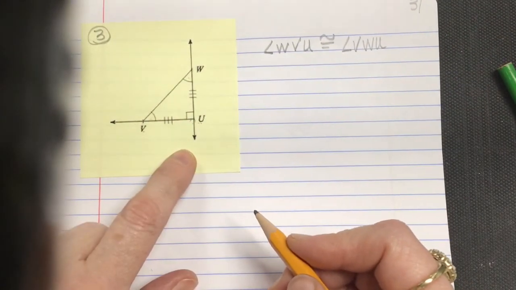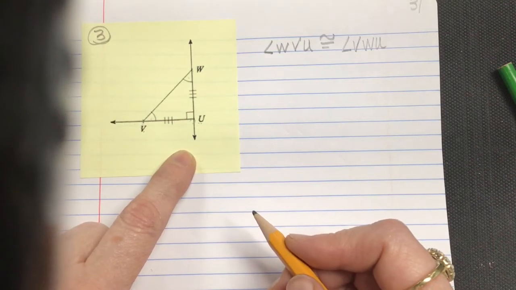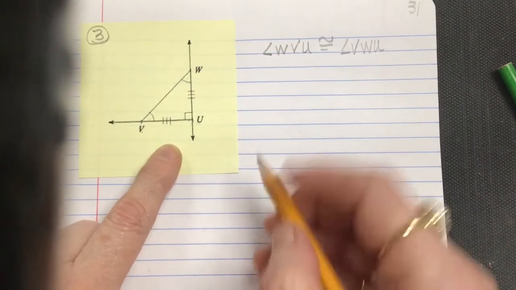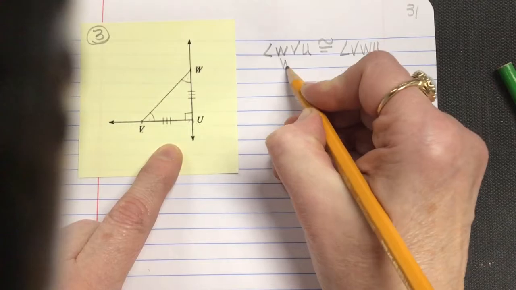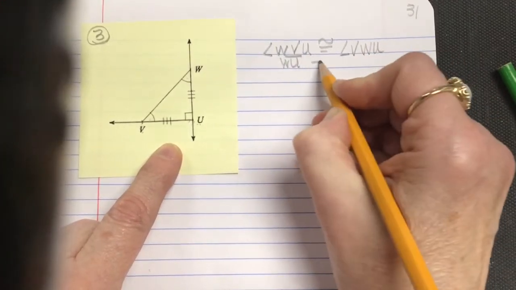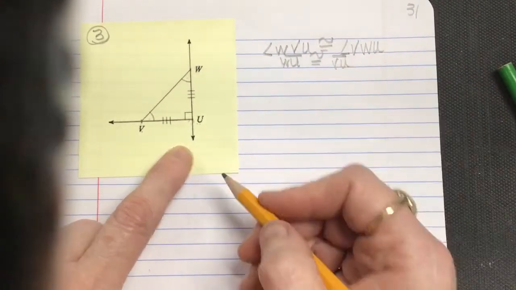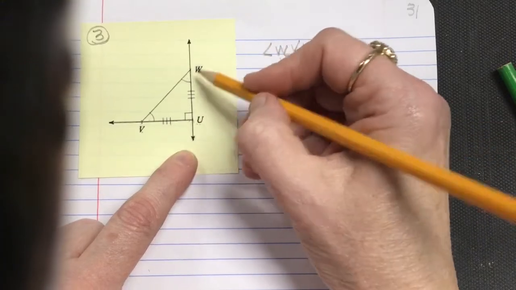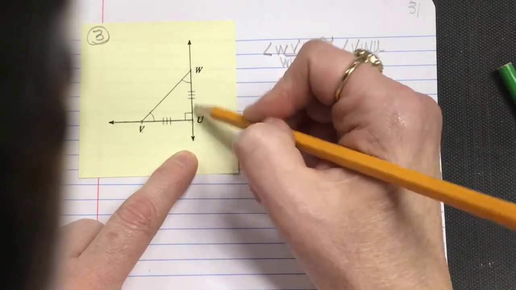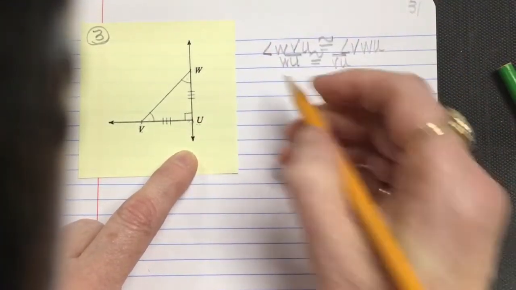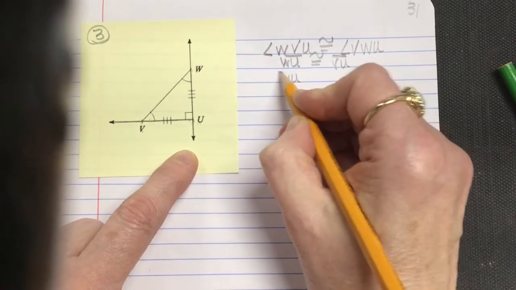The segment's probably the easiest one in this case. What are the two segments that are the same length? WU segment is congruent to VU segment. Now this one's pretty obvious, and you could call it segment WU or you can call it line WU. I don't really care on that one. So I'm going to put line WU.